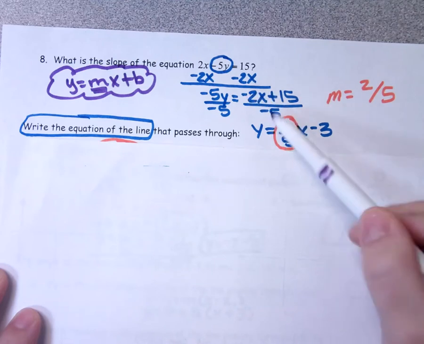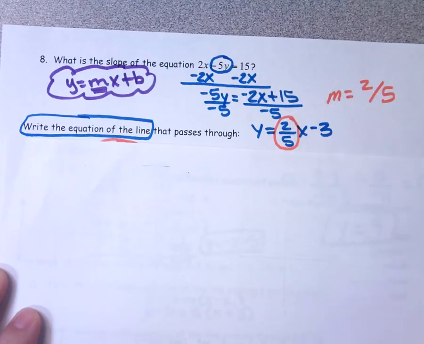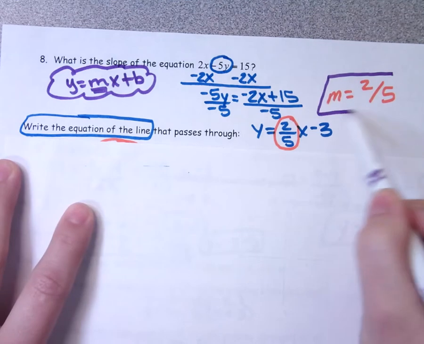A negative 2 over a negative 5 makes a positive 2/5. 15 over negative 5 makes negative 3. And remember, your slope is the number that's smushed with the x, so my slope is 2/5.